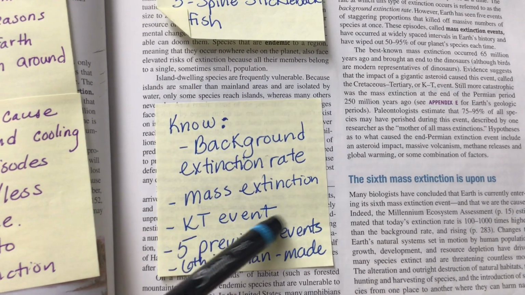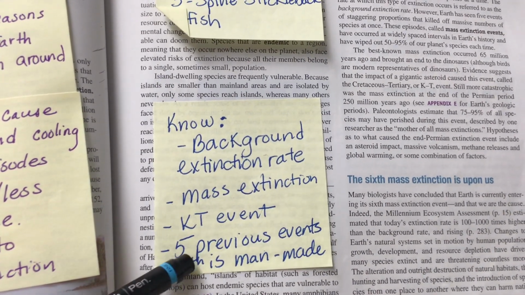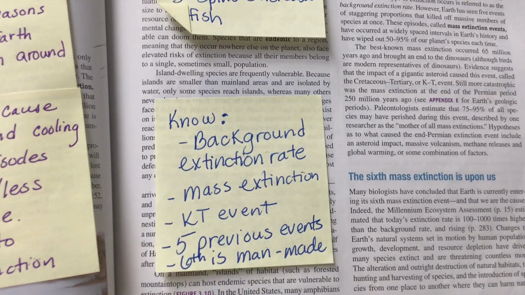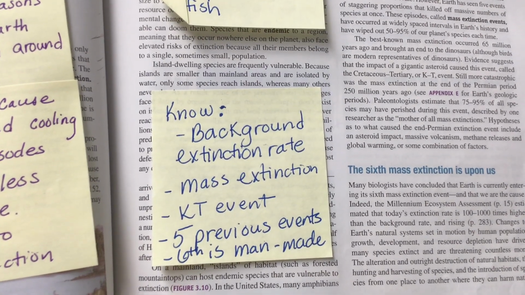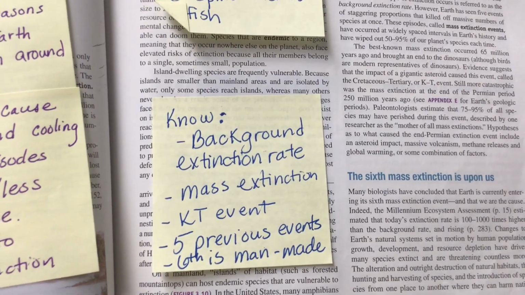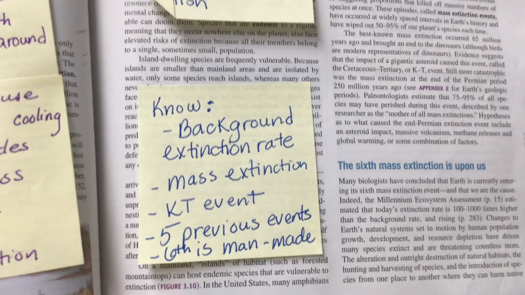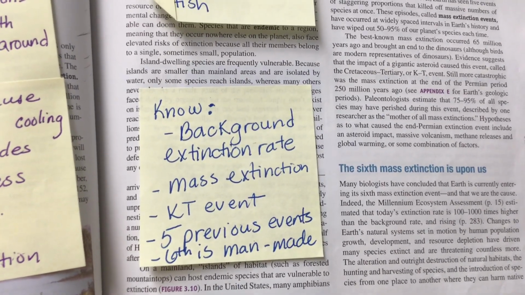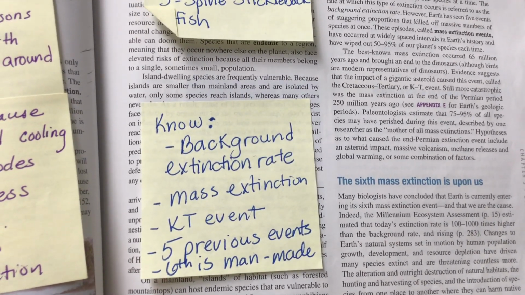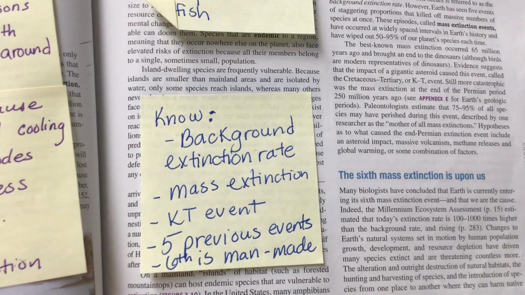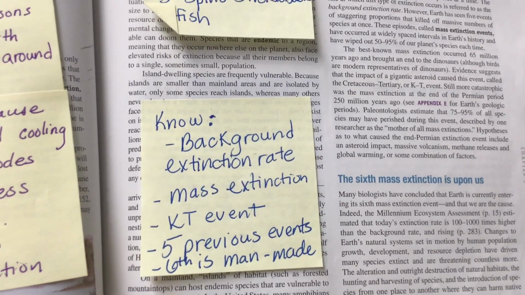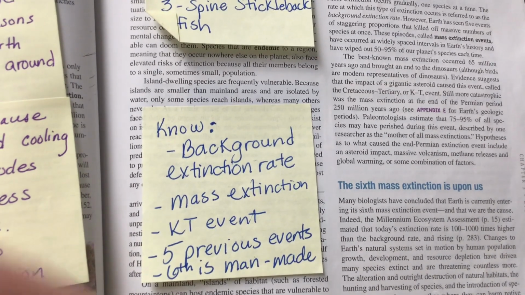And then we've had 5 previous mass extinctions. We are currently in the 6th mass extinction, and it is man-made primarily due to habitat loss. So cutting down forests, or even around Santa Clarita, we have chaparral as our biome, and we turn the chaparral into new houses all the time.